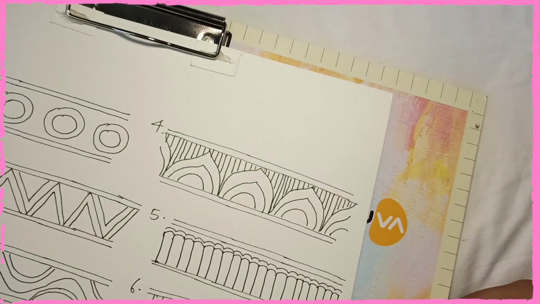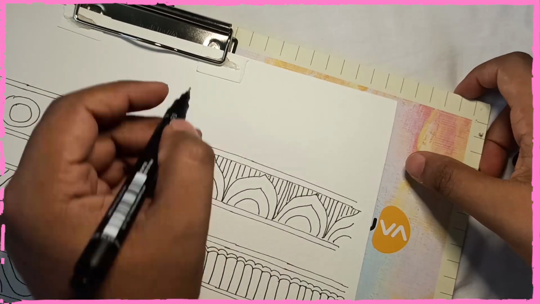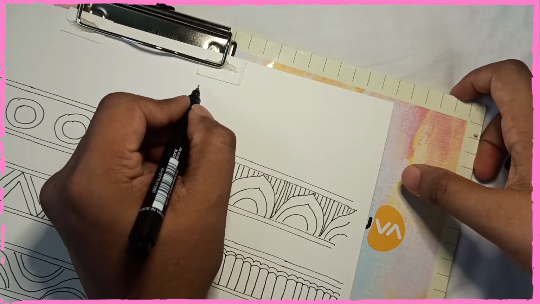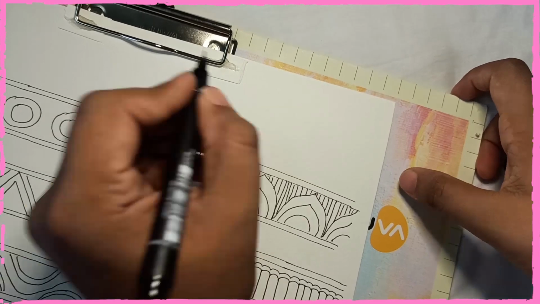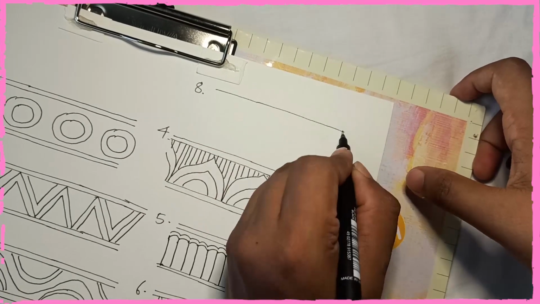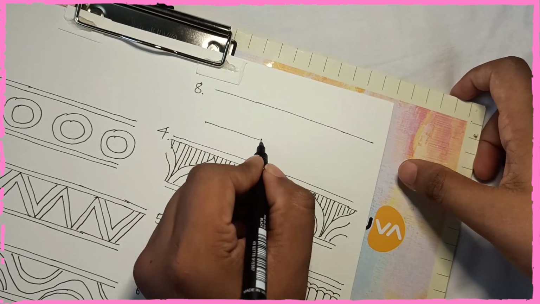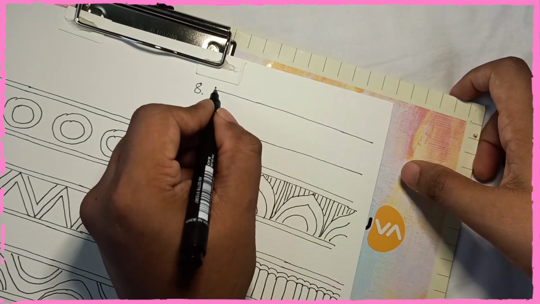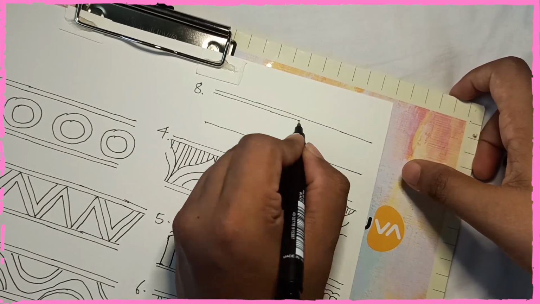Now I don't want to waste much page. That's why I am drawing the 8th pattern here. Now this will be the spiral pattern.